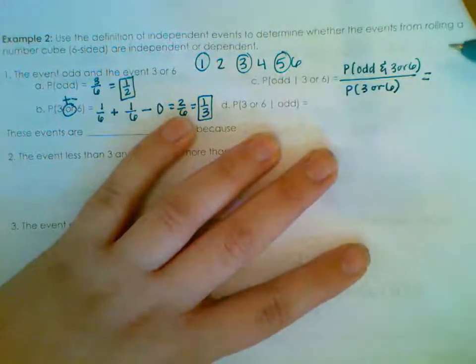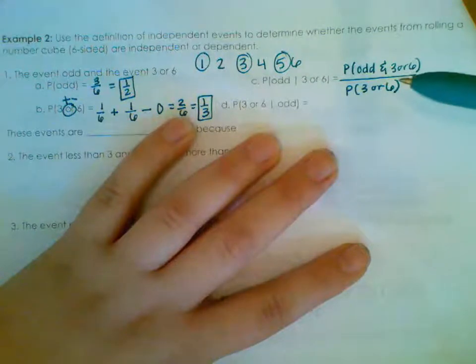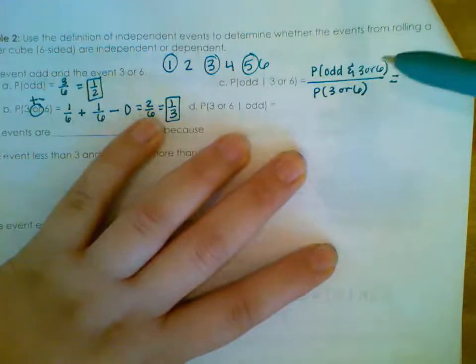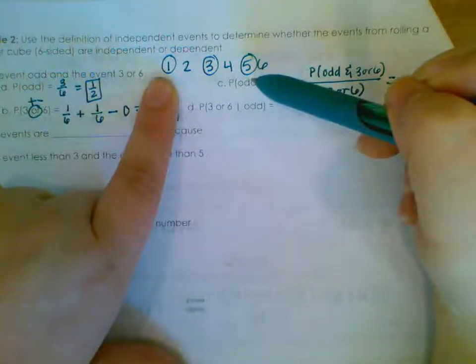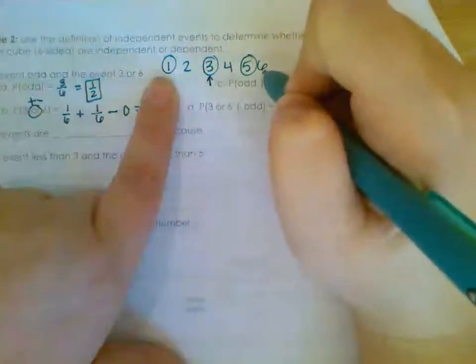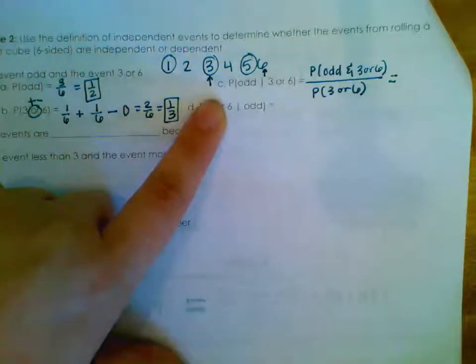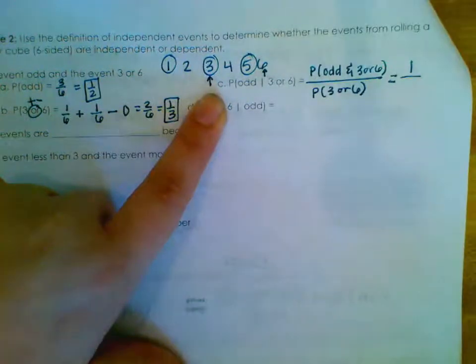Okay, so let's look at the and first. What's the probability that a number is odd and also a 3 or a 6? How many numbers are odd and a 3 or a 6? So here are my odd numbers. How many of those are also a 3 or a 6? Only this one here. Here's my 3 and my 6. So 3 is the only number that is odd and a 3 or a 6. That is one number that is odd and a 3 or a 6.